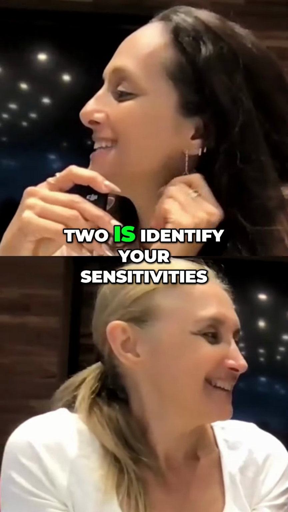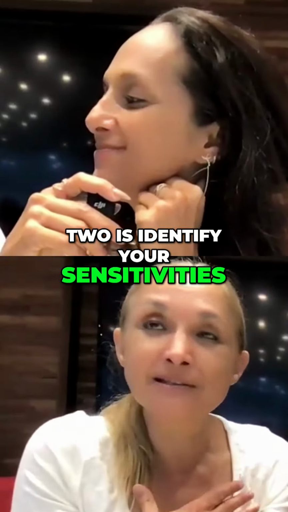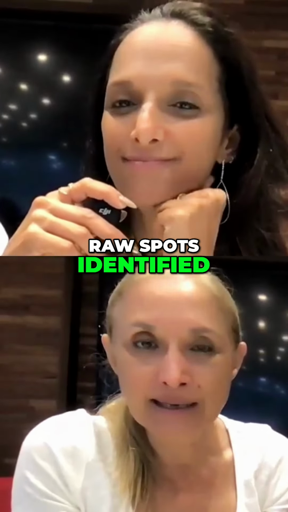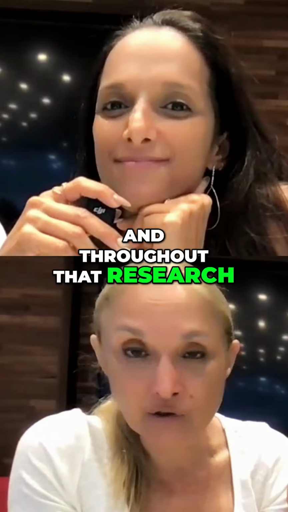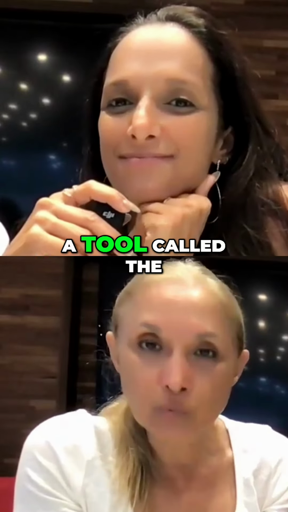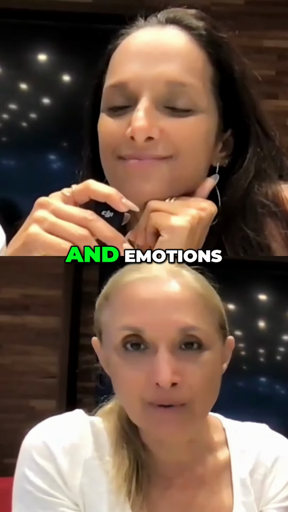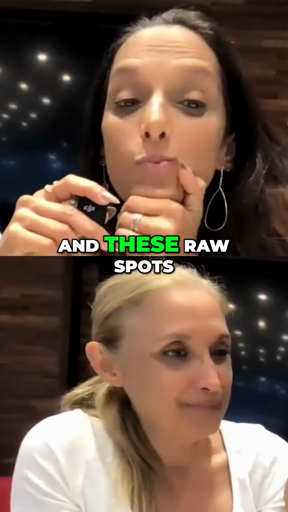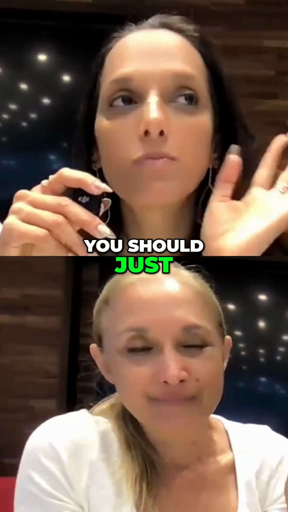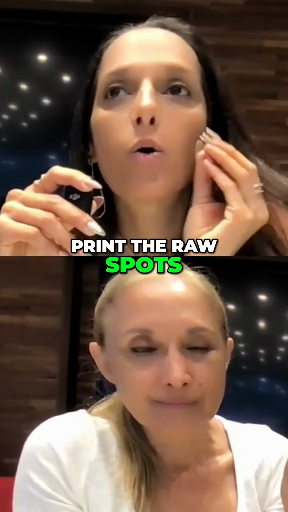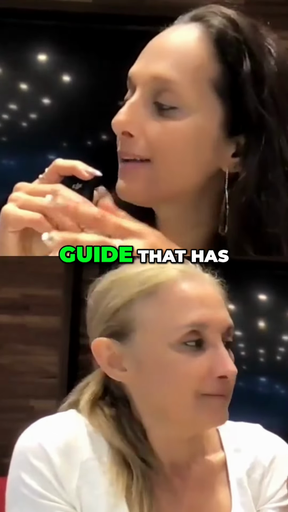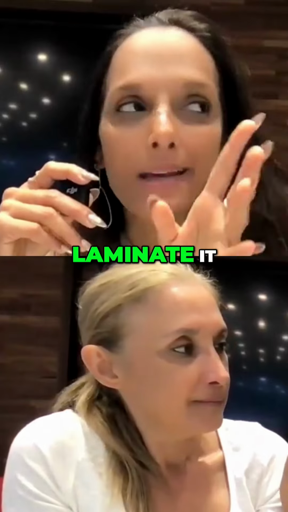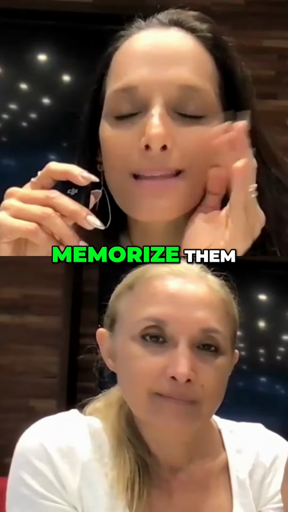Step number two is to identify your sensitivities, what we call raw spots. We have 16 raw spots identified, and throughout our research, we have put together a tool called the list of raw spots and emotions. On the list of raw spots, you have these 16 raw spots. You should print them or get the tool guide that has the practice journal with all the raw spots listed, laminate it, put it up so you can see them, and memorize them.